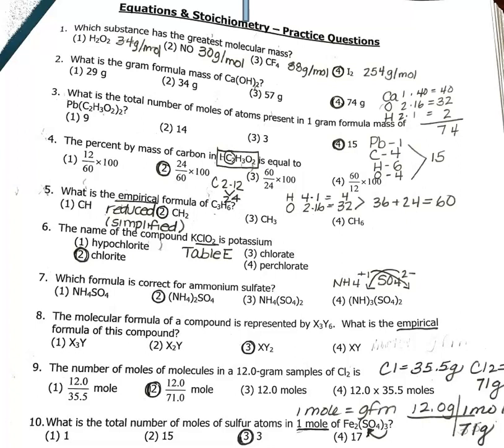8. The molecular formula of a compound is represented by X3Y6. What is the empirical? So I'm just going to reduce that again. 3 goes into 3 once. 3 goes into 6 twice, so I get choice 2.